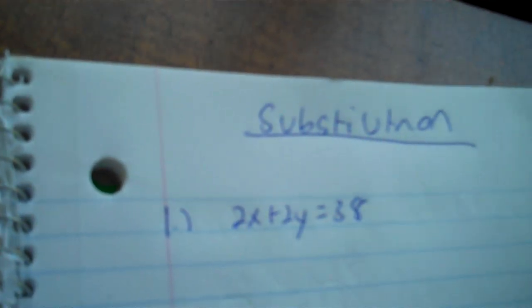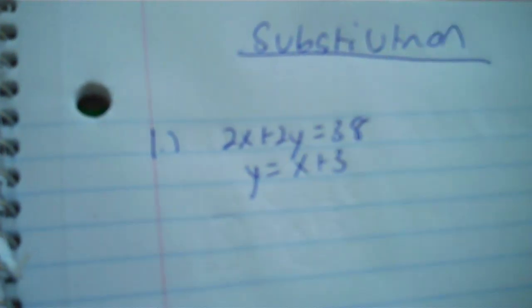It says solve the system of equations by substitution. So number 1, you got 2x plus 2y equals 38. And I'm going to write substitution because that's supposed to be the method. Okay. And y equals x plus 3. And now the job you have is to solve for x and y.